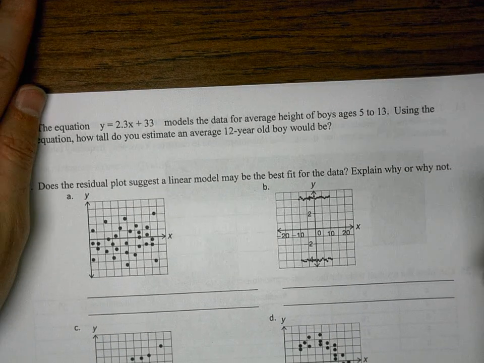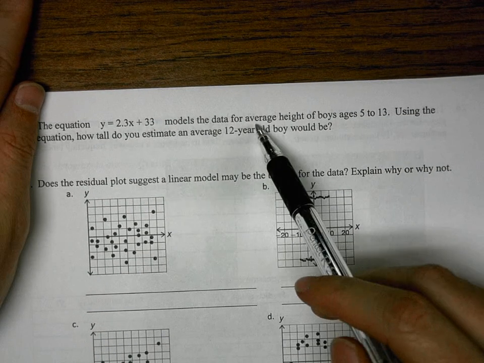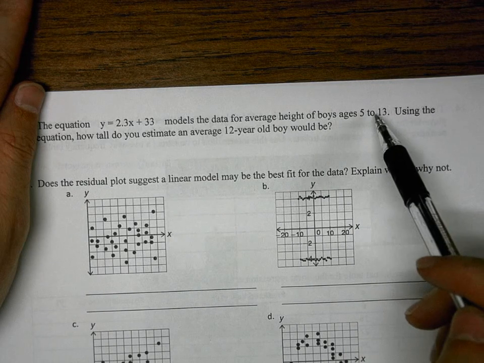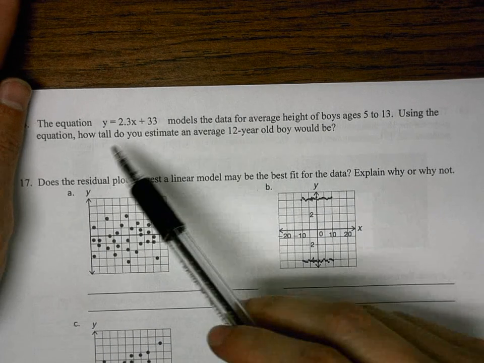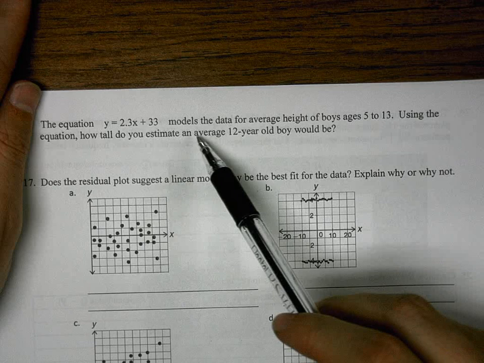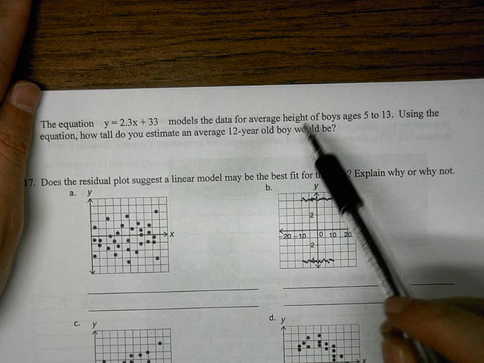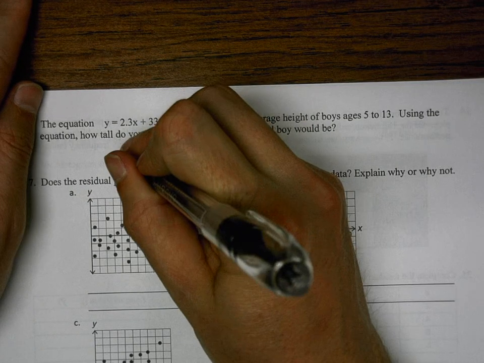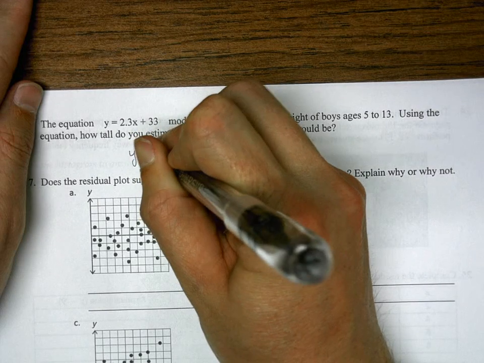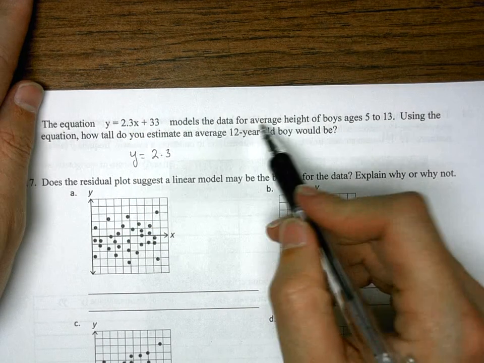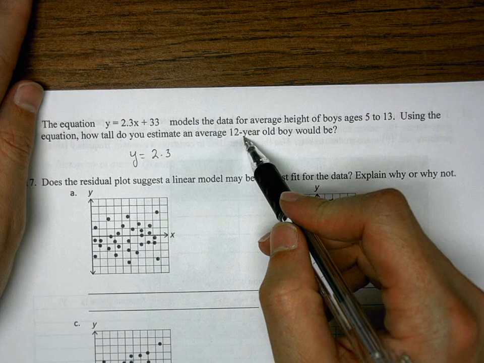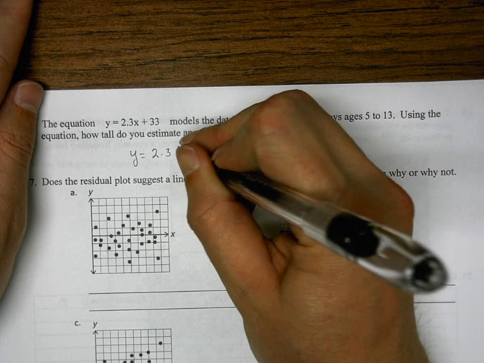So the equation models the data for average height of boys age 5 to 13. Using the equation, how tall do you estimate an average 12-year-old boy to be? So we write y equals 2.3, and since we're trying to find how tall a 12-year-old is, we are going to plug that into x.